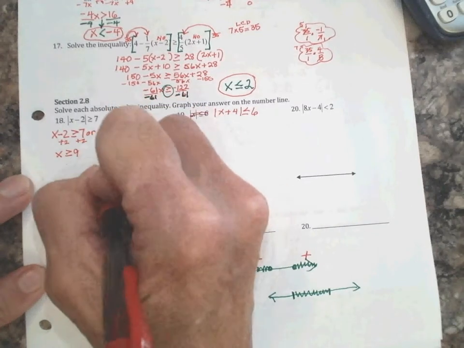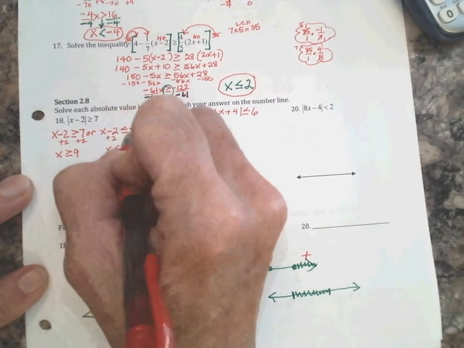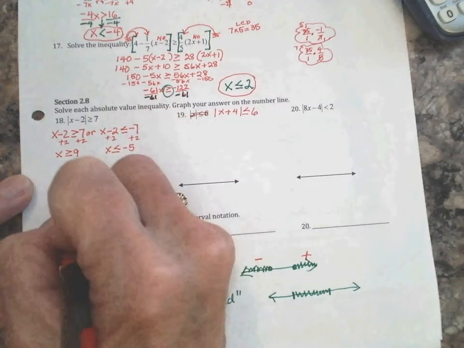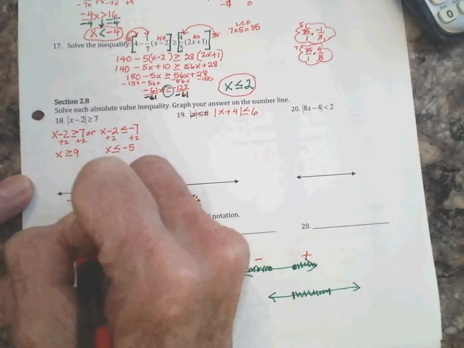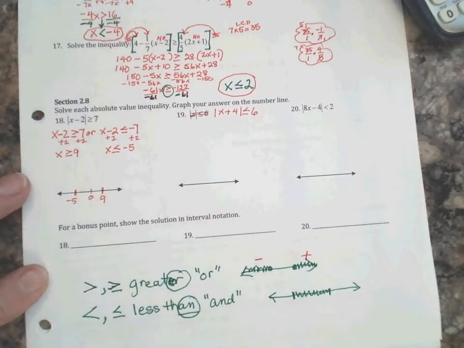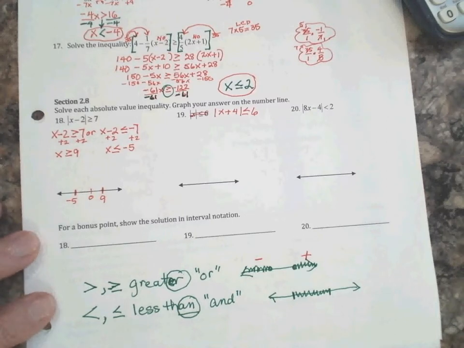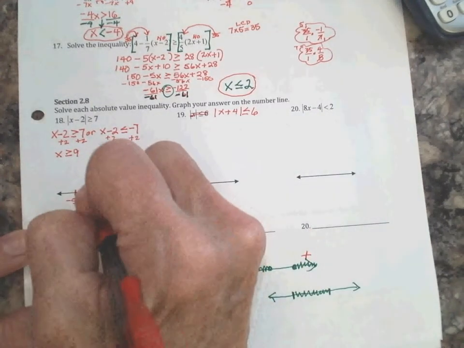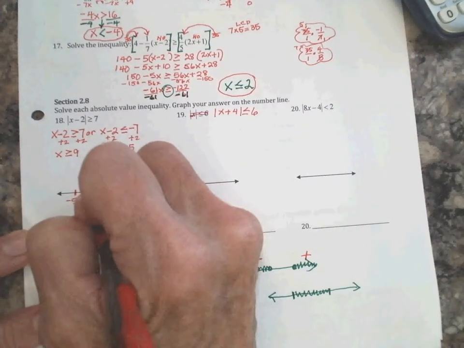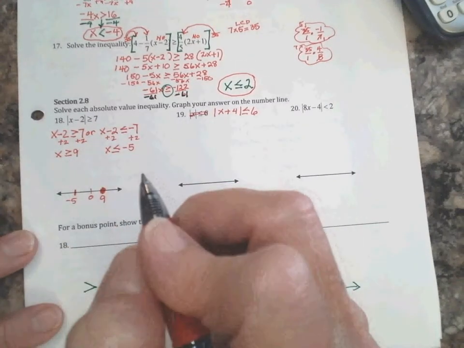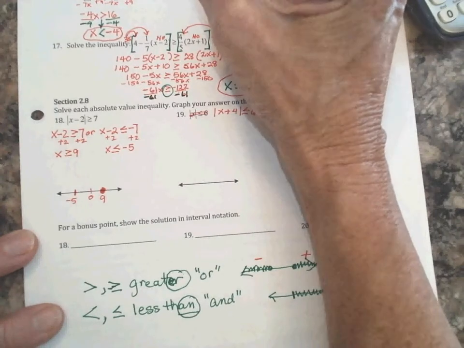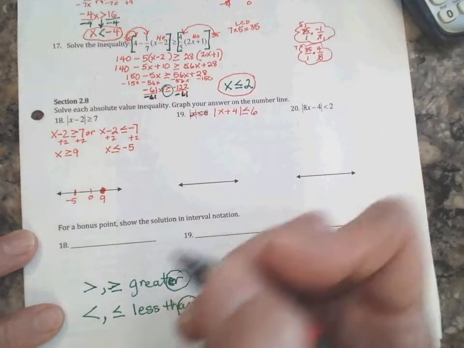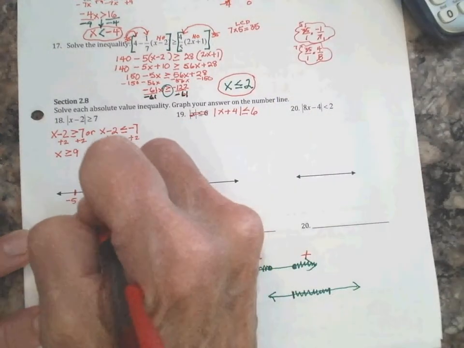So that means on my number line, I'm going to have a positive 9. And here, I'm going to add 2. And I have x less than or equal to negative 5. So here's a negative 5. Somewhere in between here is a reference point for 0. Now, if I want my arrows to go the right way, like they're supposed to go opposites, I need 9, and it can be equal, so a solid dot.